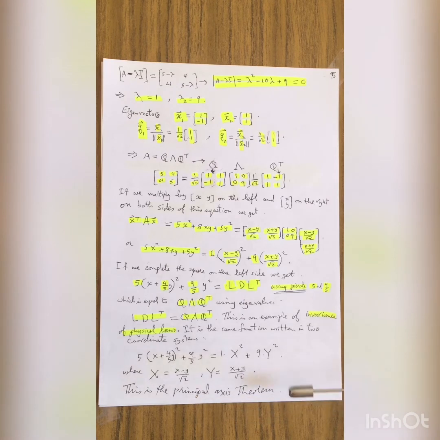This is the principal axis theorem, and this is an example of the invariance of physical laws. The same function is represented in two different coordinate systems, and they are equal.